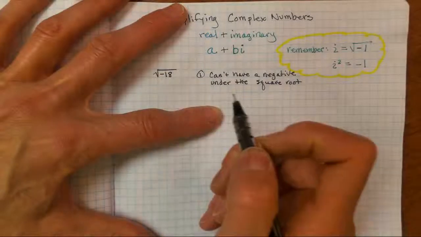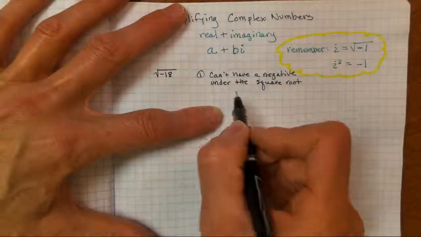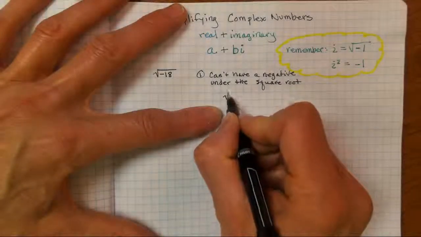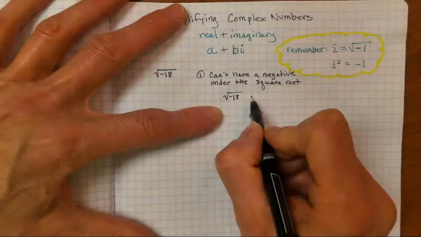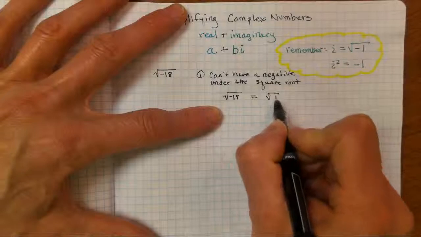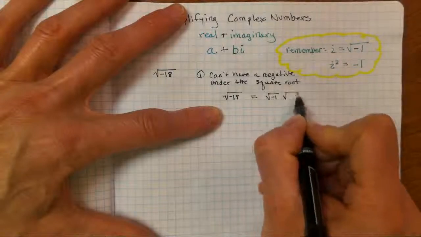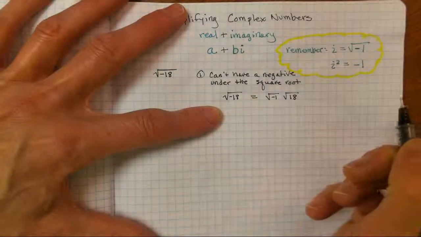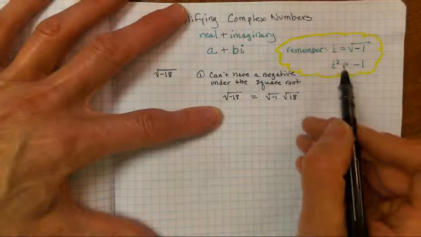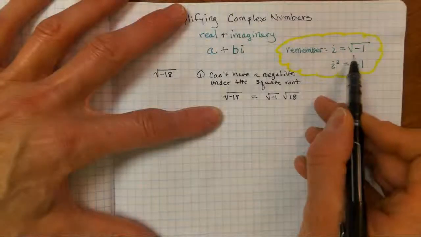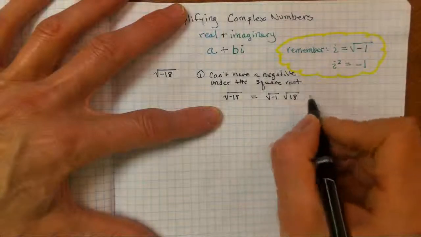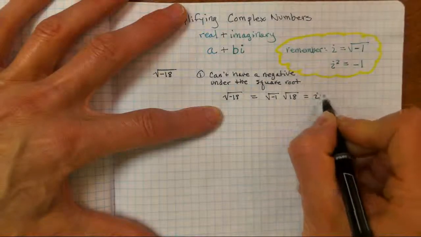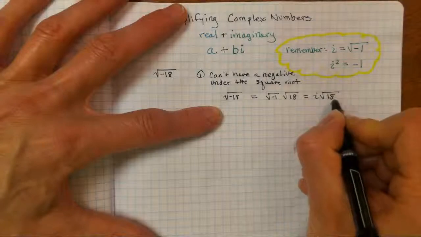So let's just see what's going on here. We're going to think about this over here. So I have the square root of -18. Well, that is actually the same as the square root of -1 times the square root of 18. And I know by definition that the square root of -1 is I. So that means that this becomes I square root of 18.